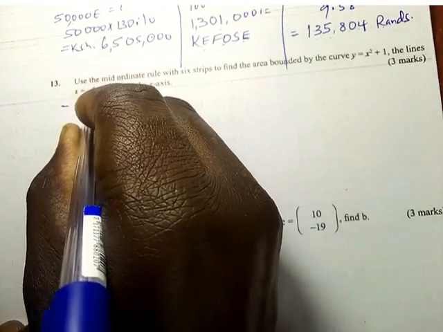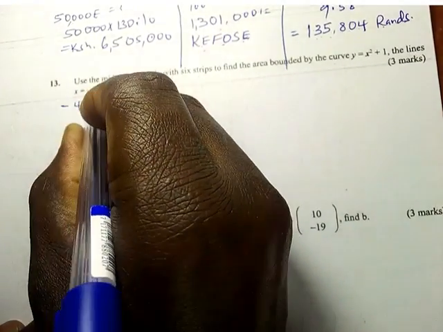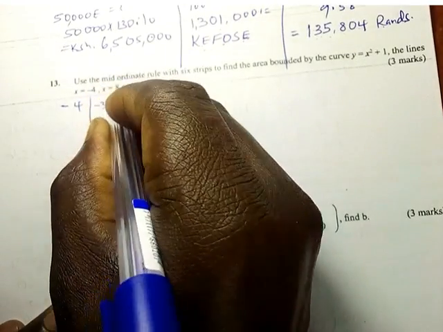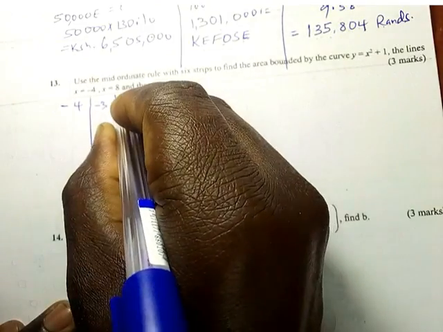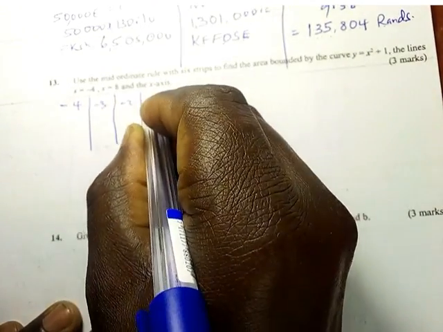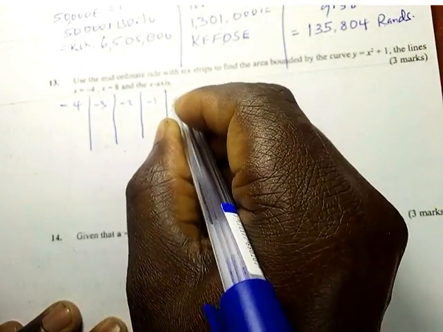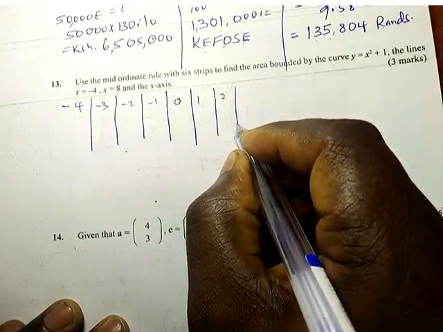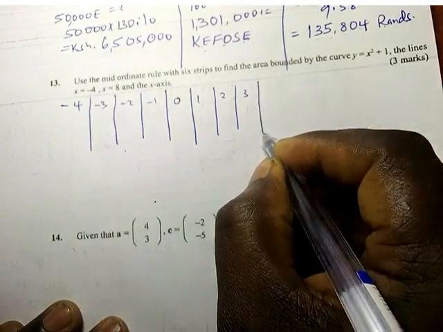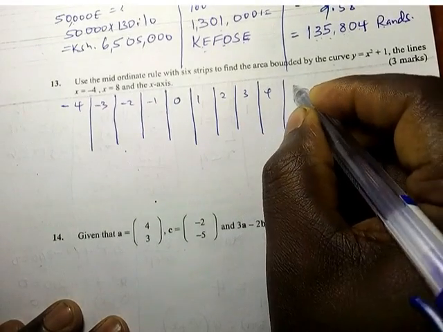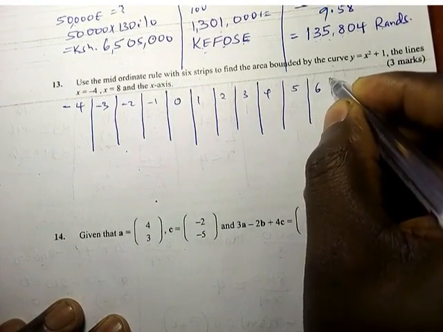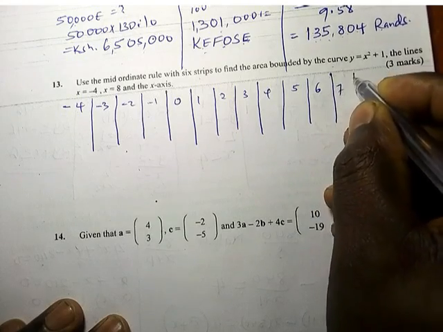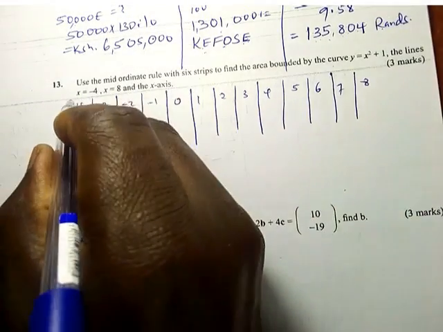It will be -4, -3, -2, -1, 0, 1, 2, 3, 4, 5, 6, 7, 8.